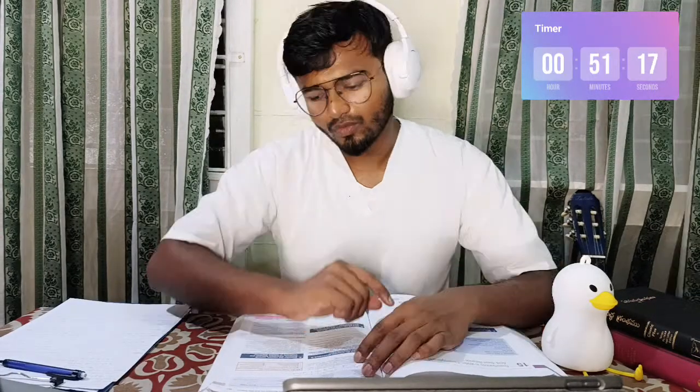This is phosphorus. Next we can see magnesium. The normal range of magnesium is 2 to 3 milligram per deciliter. Next, pH of blood, 7.35 to 7.45. This is the blood pH value. Next, bicarbonate: 22 to 26 millimole per liter.